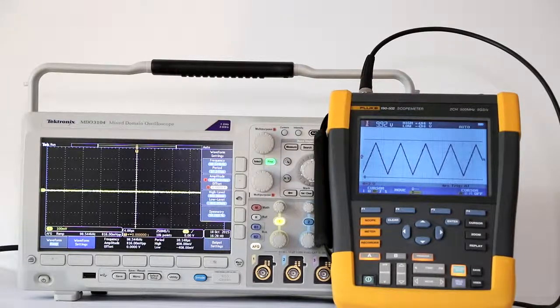Returning to the Tektronix bench type oscilloscope, press the soft key associated with frequency. The AFG has been outputting in the kilohertz range, which is why the time, as shown in the Fluke cursor readout, is in the microsecond range. Using multipurpose knob A, we can adjust the frequency.